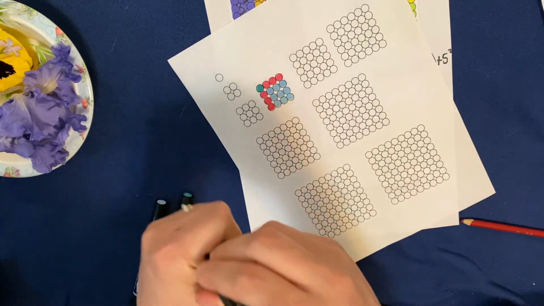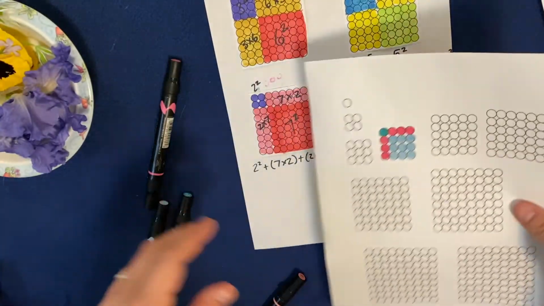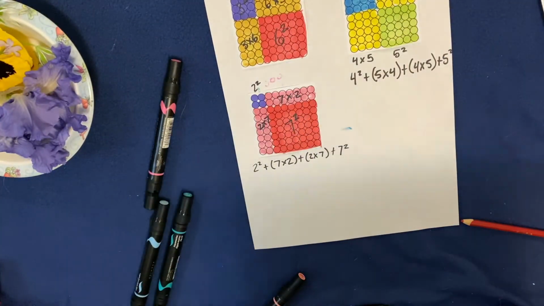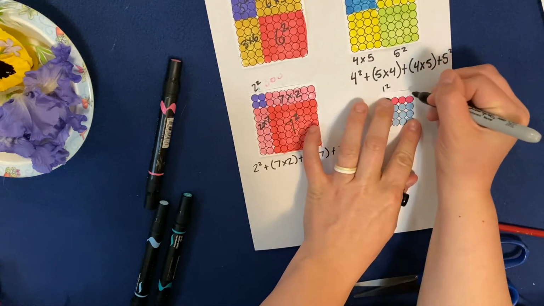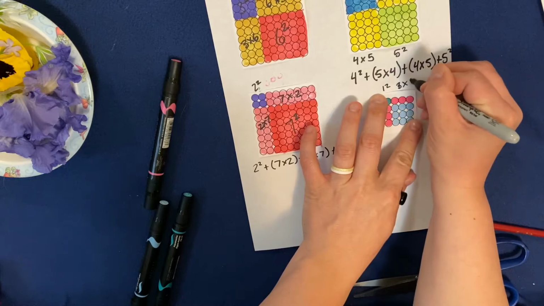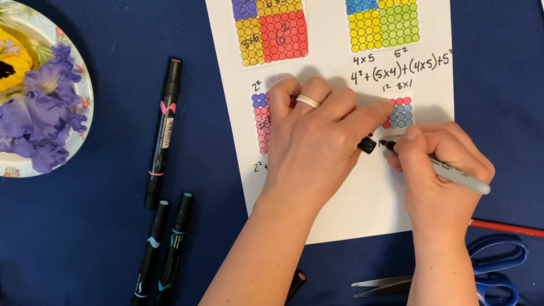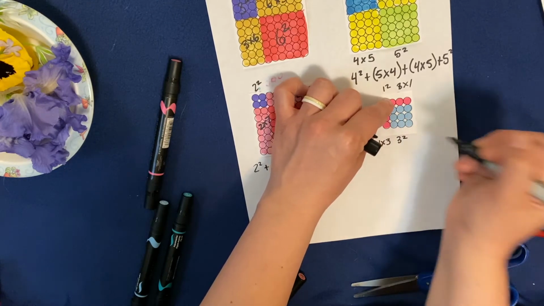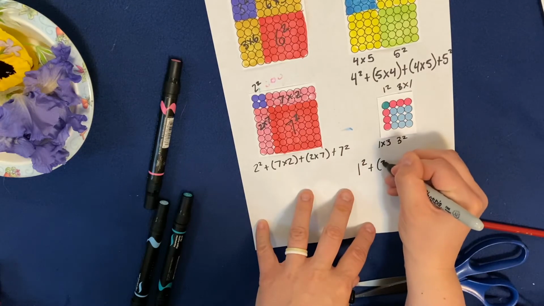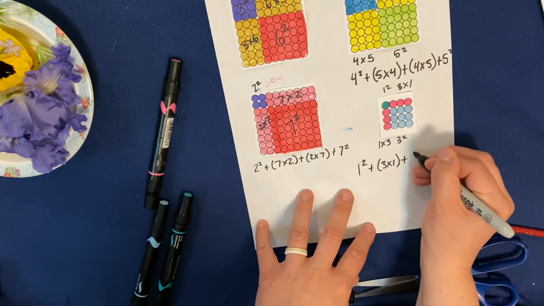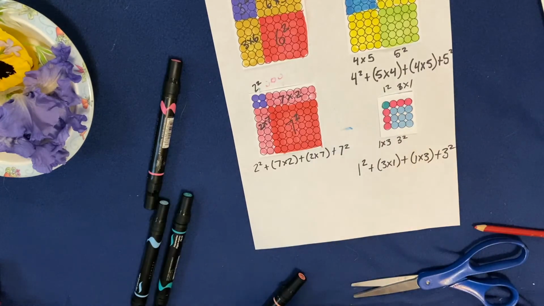Now, this might have bled through to my other paper. It did, look. That's okay. So then let me cut this out real quick. All right, so we have 1 squared, 3 times 1. I haven't taped this down, I'm just going kind of fast. 1 times 3 and 3 squared, okay? 1 squared plus 3 times 1 plus 1 times 3 plus 3 squared.